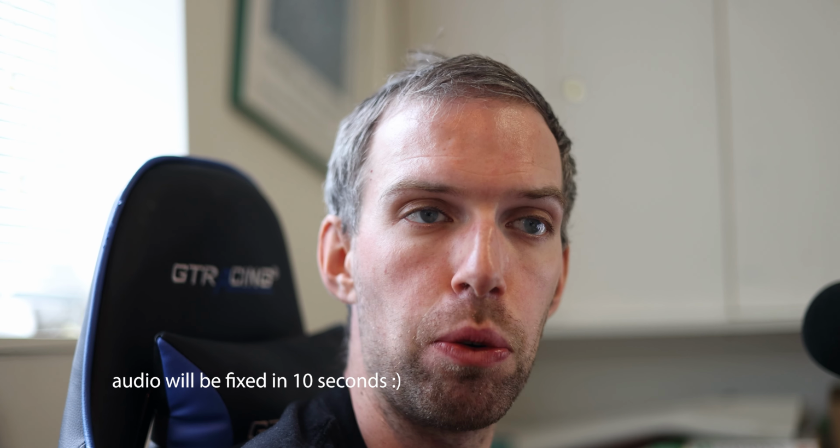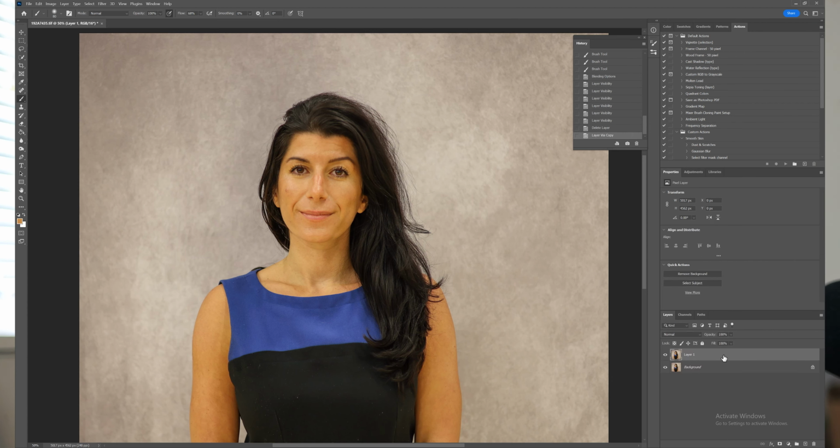Hey everybody, today I'm going to show you how to remove flyaways or crazy hair in Photoshop with the spot healing brush tool and the clone stamp tool. Let's get started. So here I have a photo I imported into Photoshop, and the first thing I'm going to do here is we're going to work non-destructively.